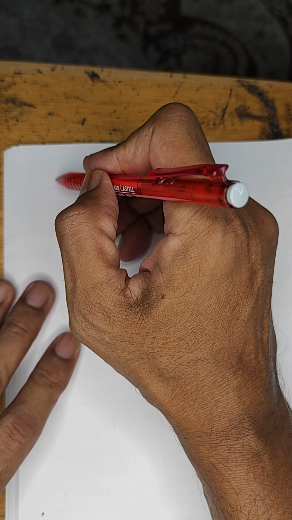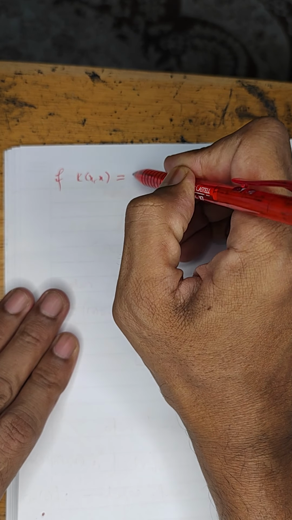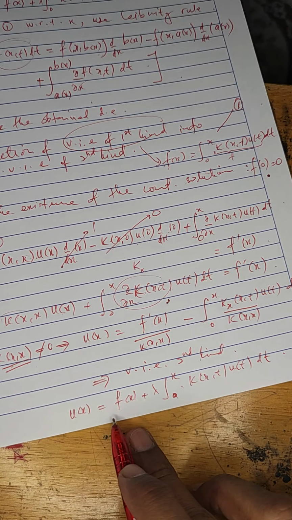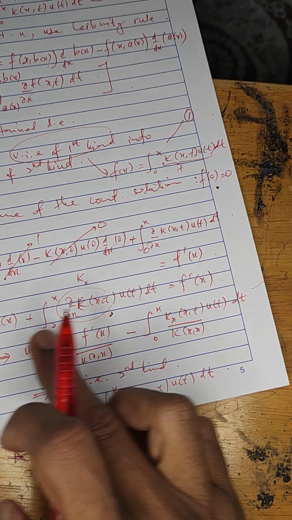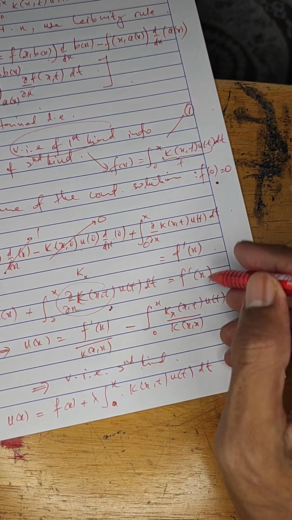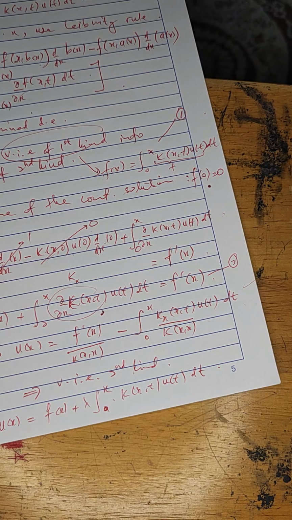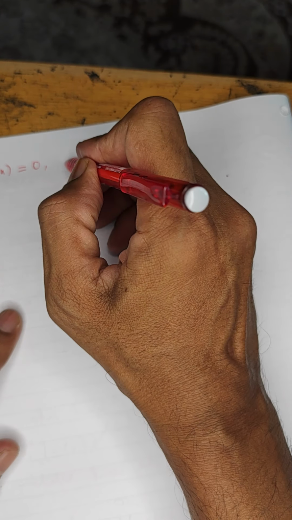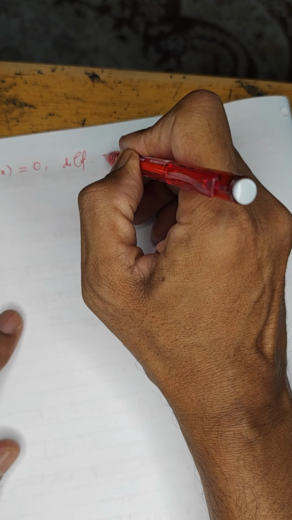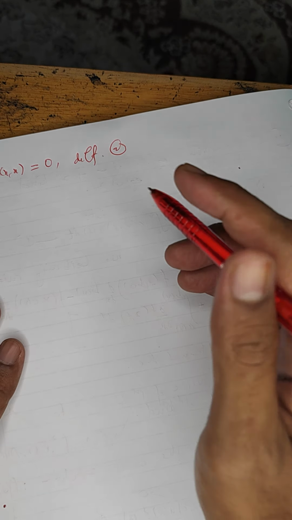if k(x,x) is 0, let me give a name. That's k(x,x). So let's call this equation here equation number 2, say. Okay, so we differentiate equation 2, and again rearrange.